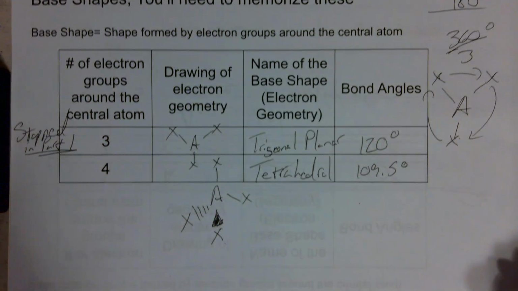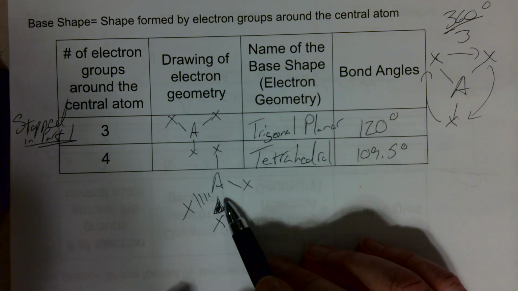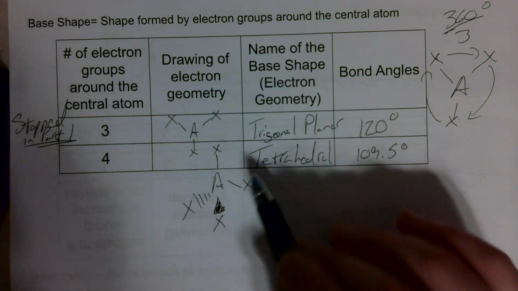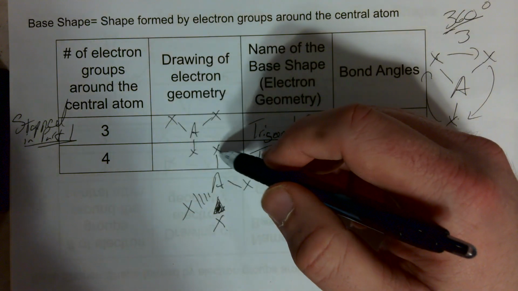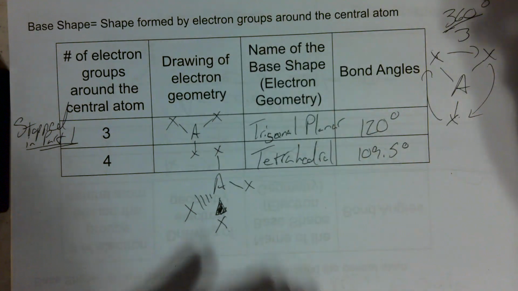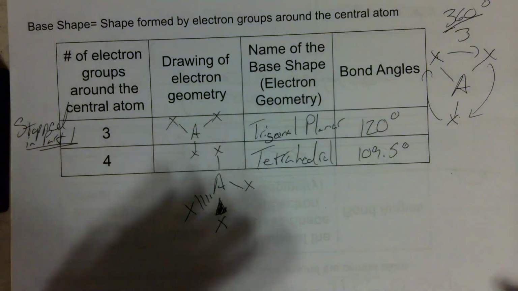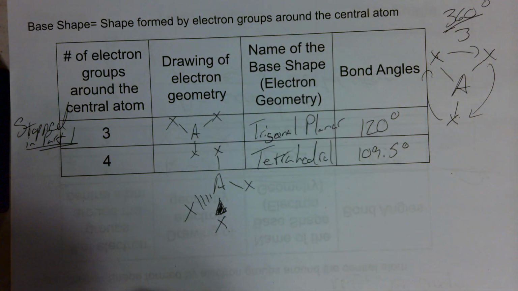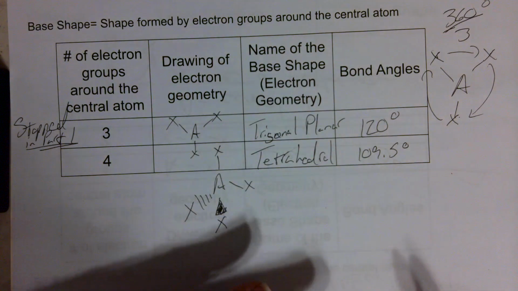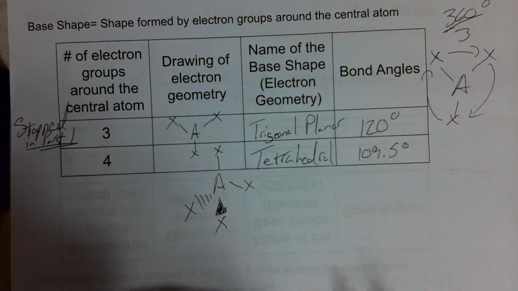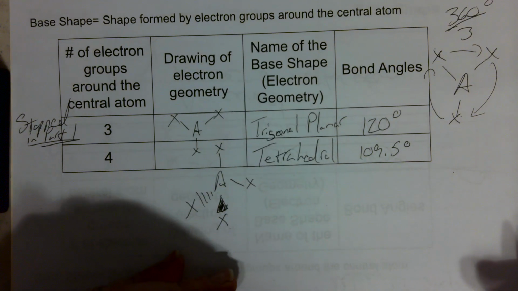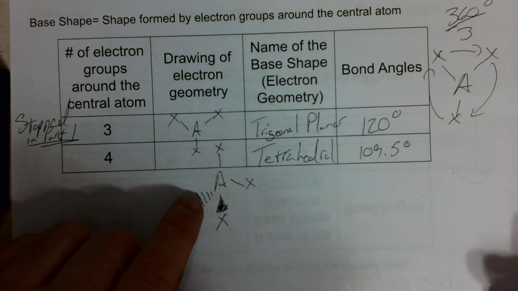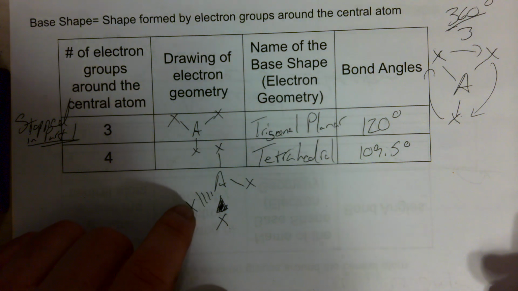And lastly, we have four atoms around my central atom. So I have my 1, 2, 3, and 4. Now here's the thing: at a certain point, because we are dealing with 3D shapes, they can't get far enough away from each other on the same plane. So they're going to start creating more of a 3D shape. One's going to be pushed towards us off the plane of the paper, and one's going to be pushed behind the plane of the paper.